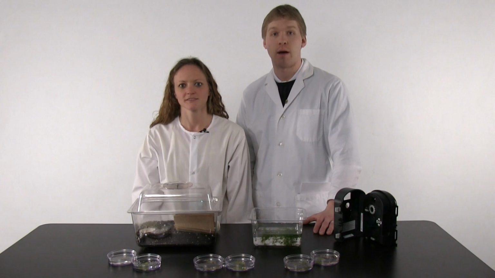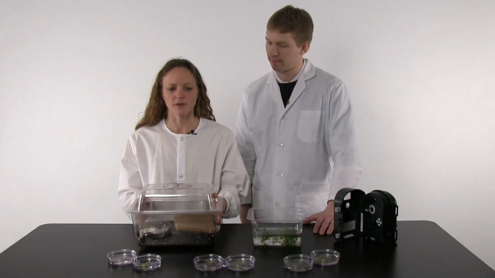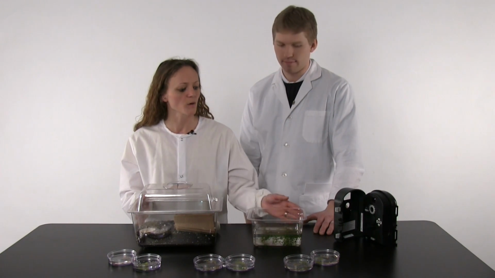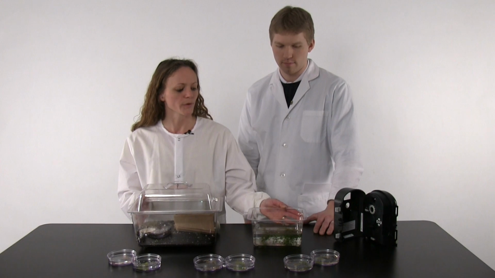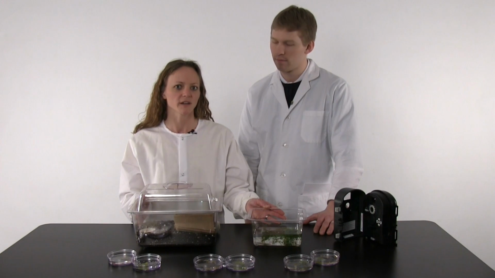Eve and I are going to be doing an observational experiment with sow bugs. We have two different organisms up here, the terrestrial isopods, also known as sow bug and pill bug, and then the aquatic sow bug. We're going to do a brief comparison between the two and then solely focus on the aquatic isopod.